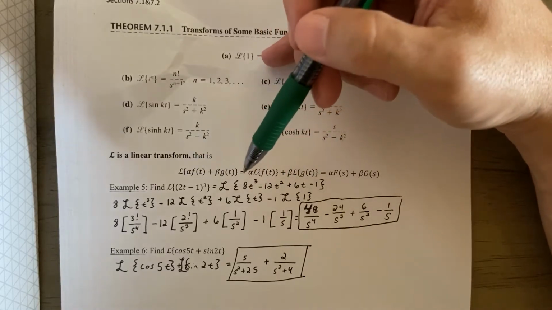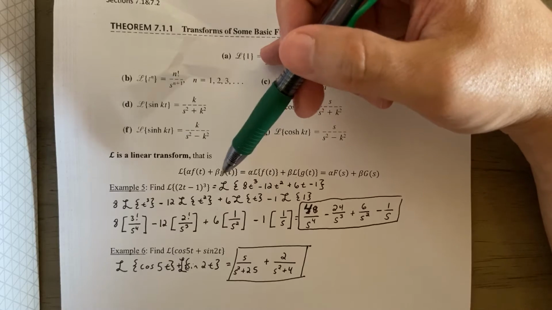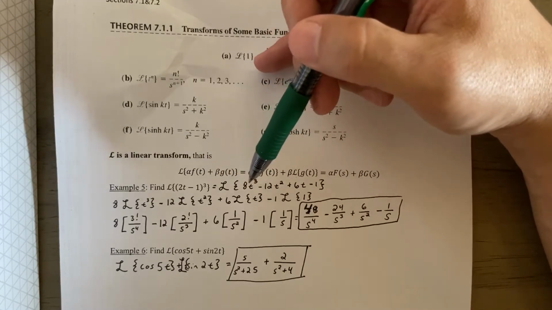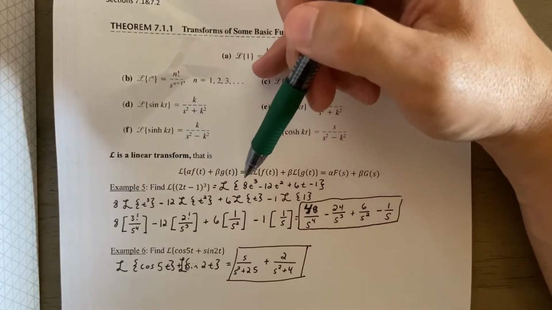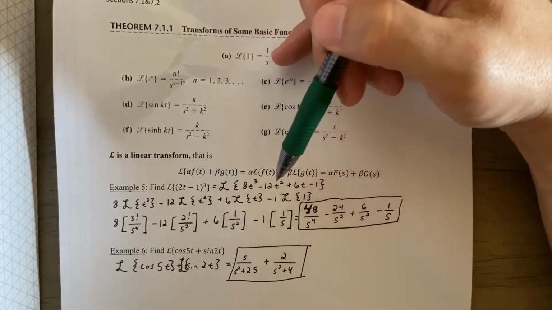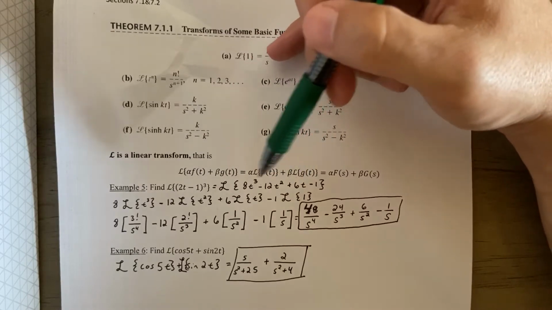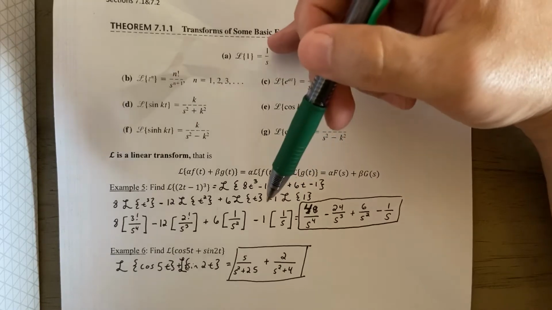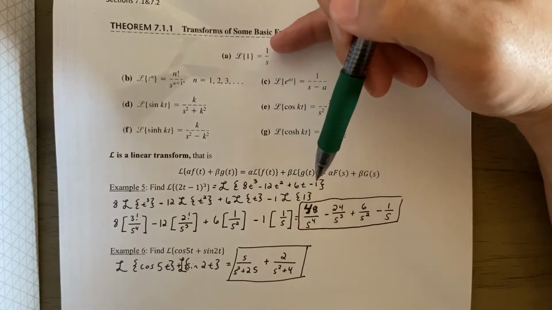All right, and now I can treat this like it's with the linear part, and I'm going to just pull the 8 out and just do the Laplace transform of t cubed. I'm going to pull the negative 12 out and do the Laplace transform of t squared. Pull the 6 out, do the Laplace transform of t, and I pull that negative out and have negative 1 Laplace transform of just 1.